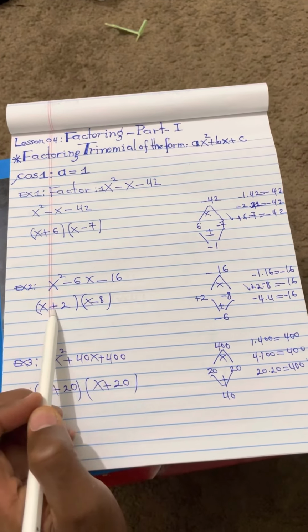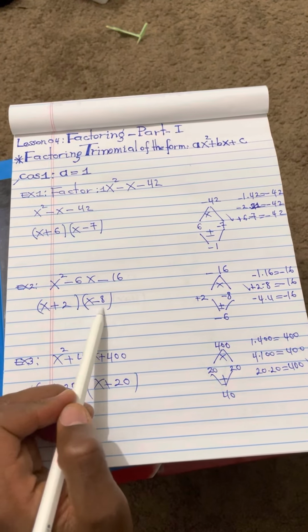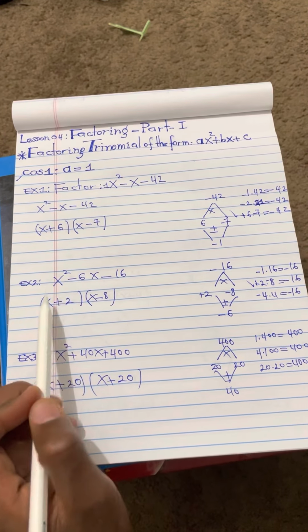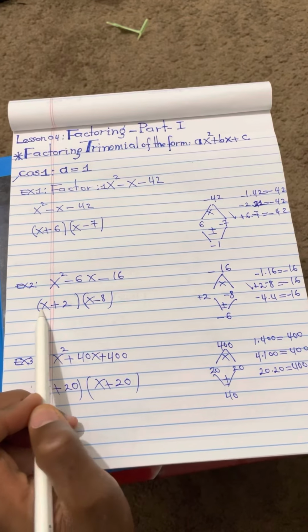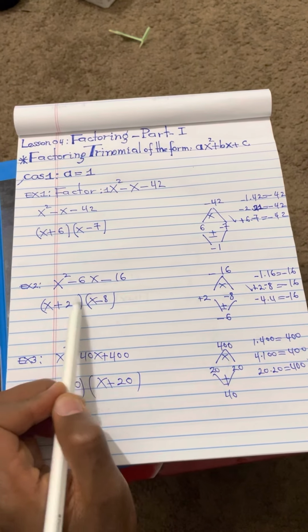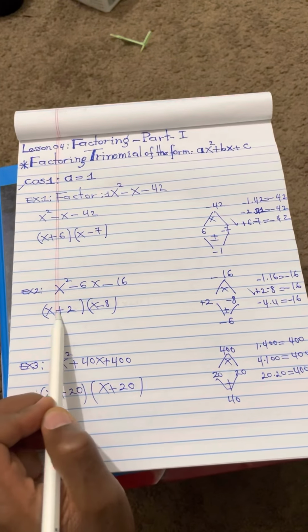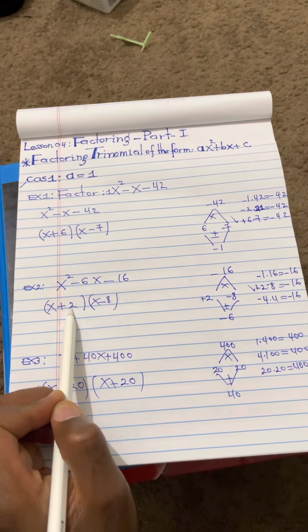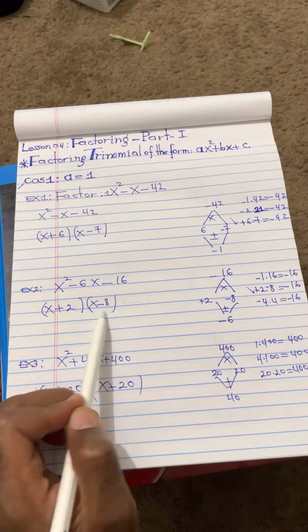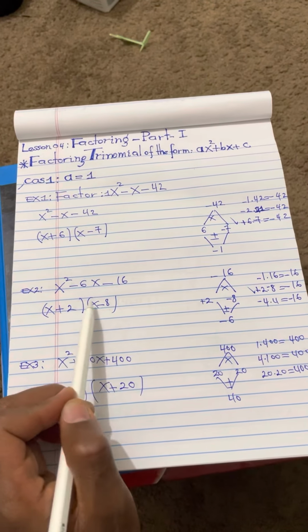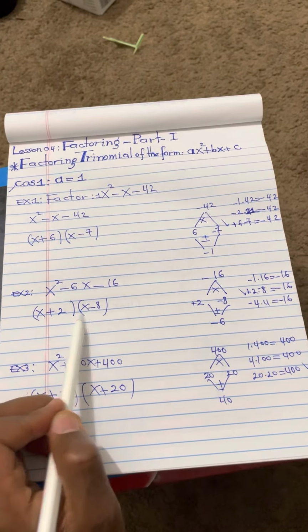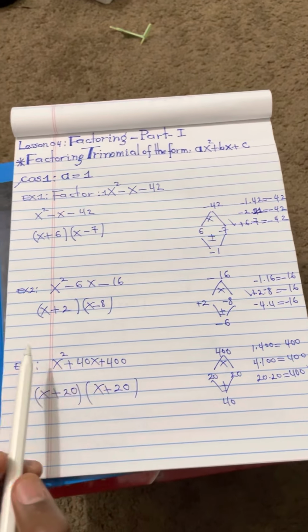So what happened, you share the value in between, because the x is squared, you can put parentheses, x in each one, and then the 2 and the minus 8, you can put them wherever you want. If I want, I can put x plus 2 ahead of x minus 8, or I can put x minus 8 ahead of x plus 2. But it's still the same thing, so that's how we factor it.